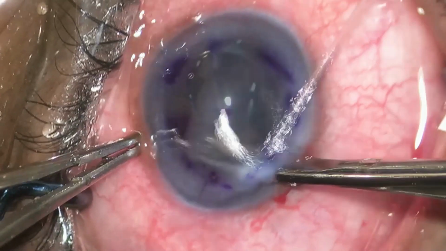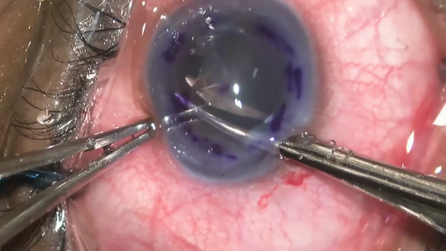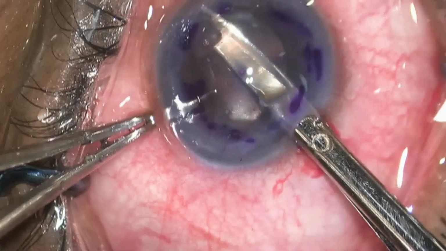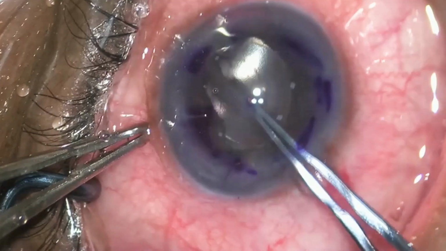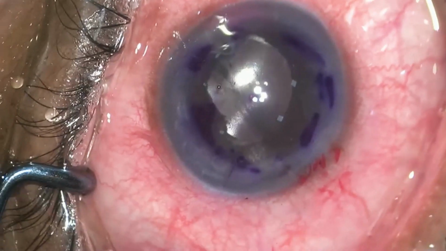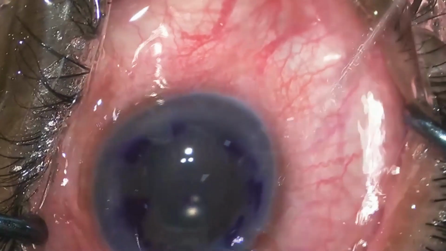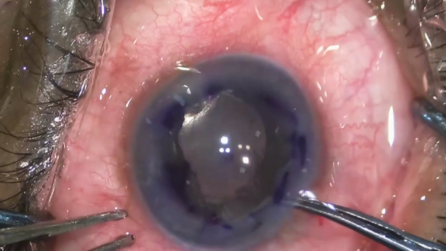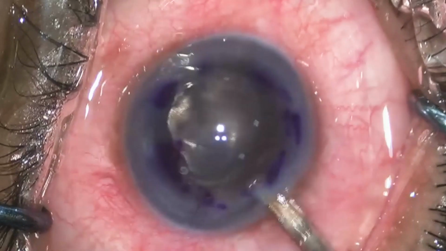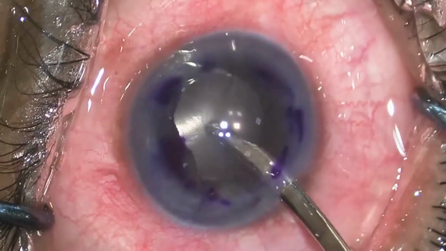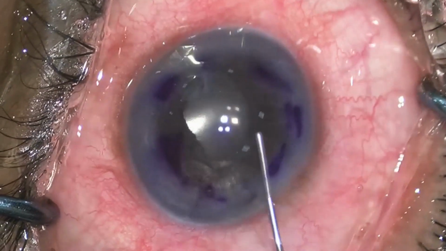Still, there is some Descemet membrane attached to the iris, which is cleaved using the Vannas scissor. The remnant Descemet membrane is removed using the forceps. Visco wash is performed. 0.2% pilocarpine is injected to bring down the pupil size.